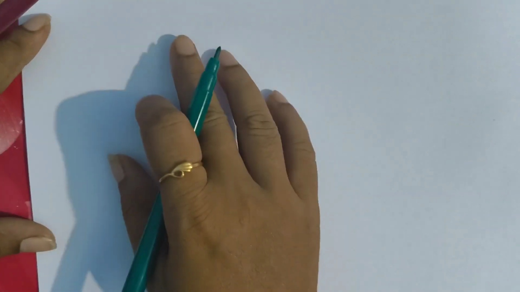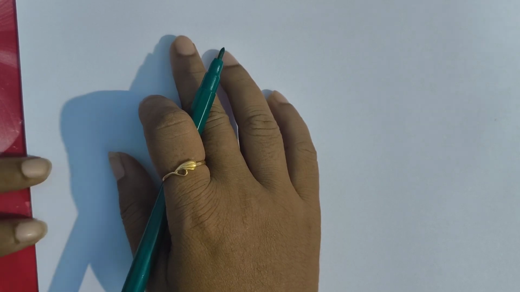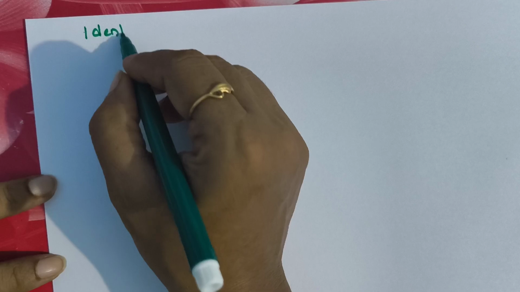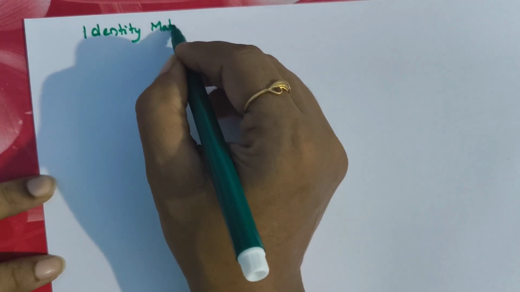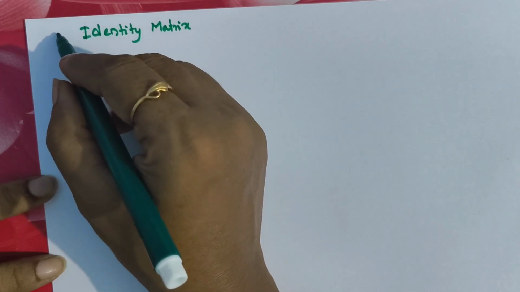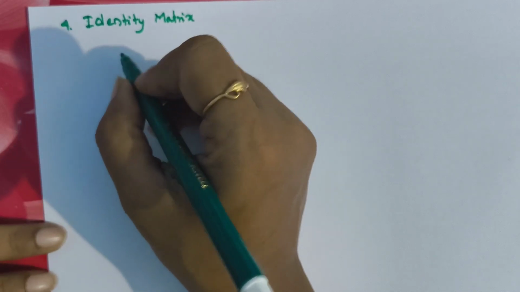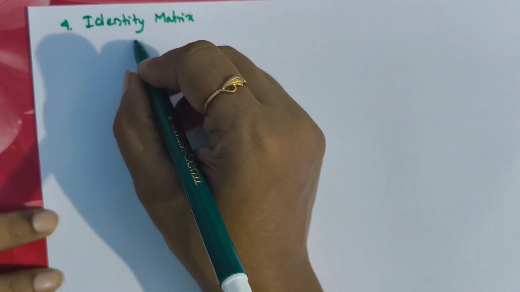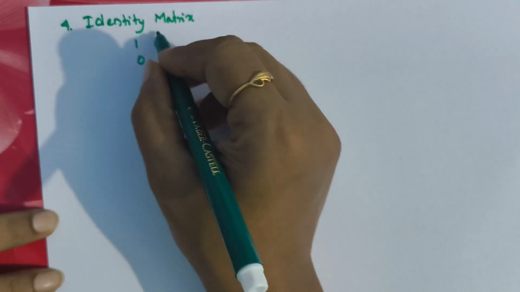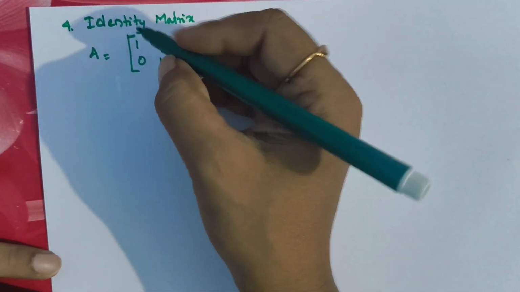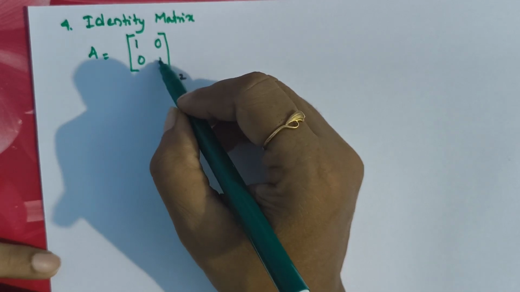We are continuing with the types of matrices based on elements, and we are continuing with the identity matrix. If you are asked to give a 2 by 2 identity matrix, then it will be 1 0 0 1. We can see that it is a 2 by 2 matrix and the main diagonal elements are 1.